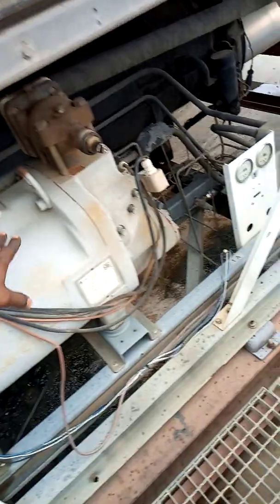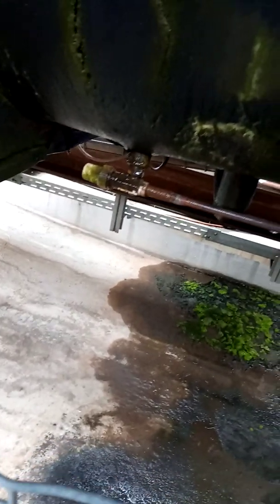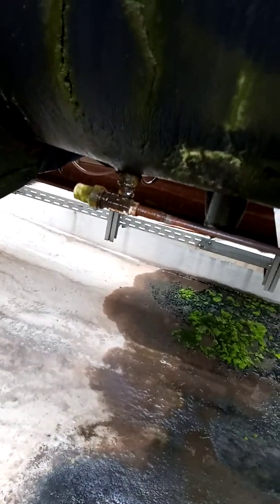entire gas in the compressor. So in order to do that, we need to perform a pump down operation. So to pump down this chiller, we need to lock the liquid line service valve and the oil return service valve that is located directly under the evaporator.